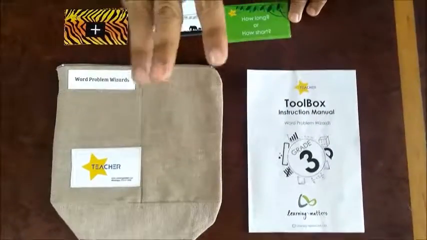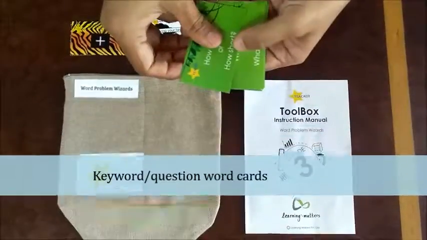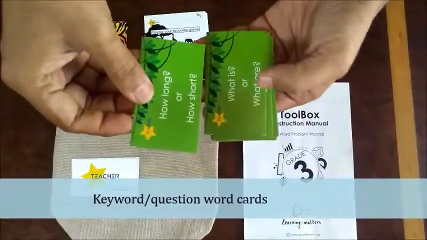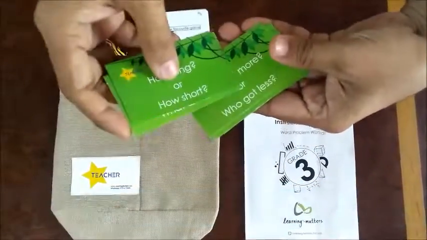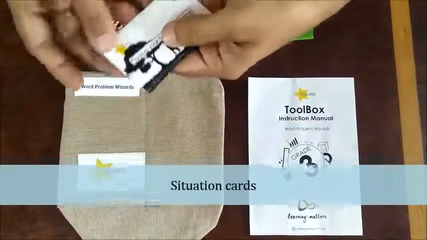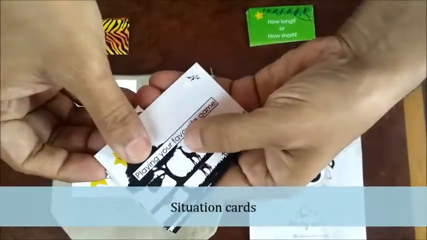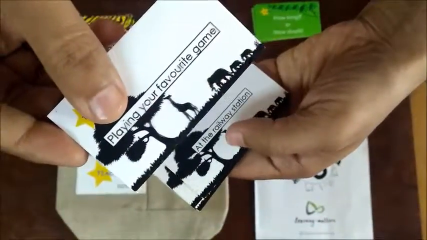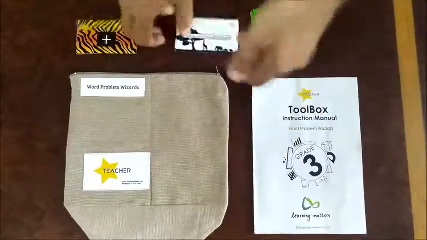This activity has 3 sets of cards in which one set has keywords written on it. For example, how long or how short, what is or what are, who got more, who got less, etc. The second set of 15 cards shows a situation or a location, like playing your favorite game, or a location like at the railway station, at the beach, etc.